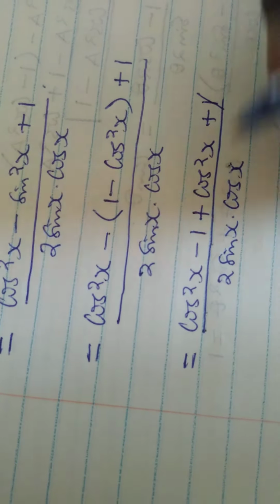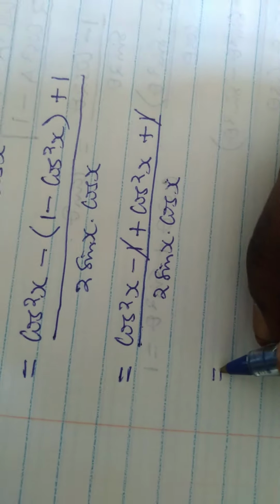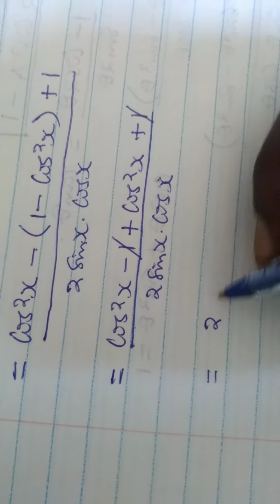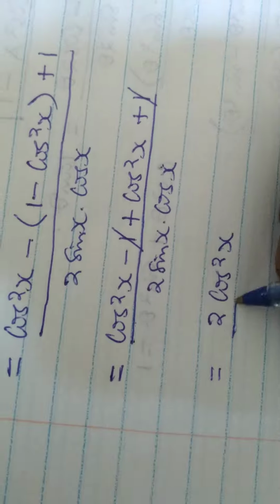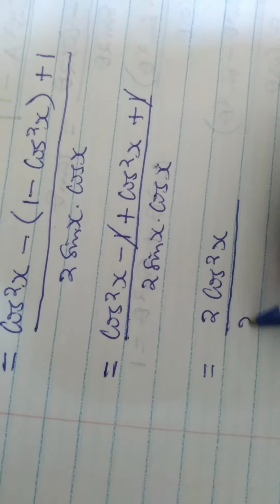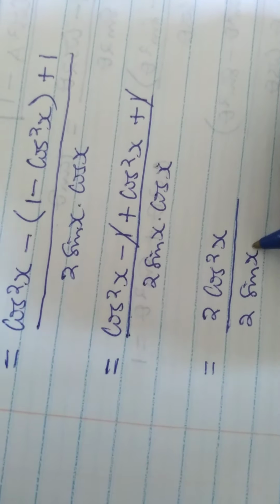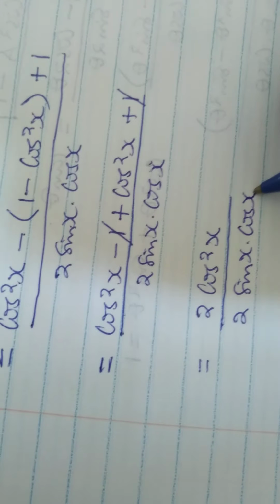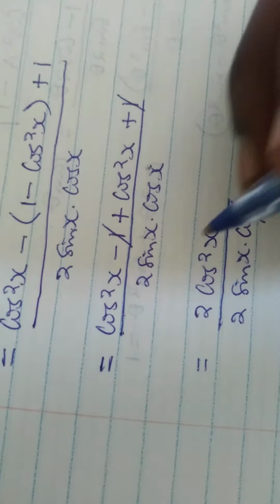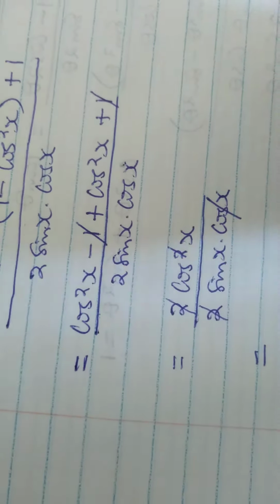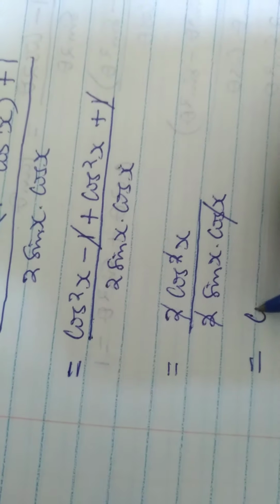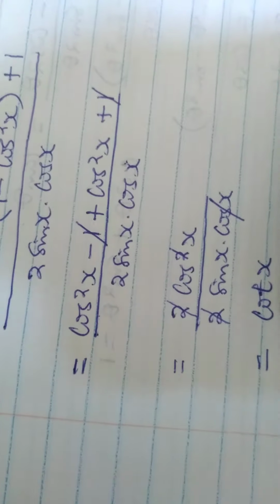So this one and this, they will go, so we shall be left with 2 cos squared x over 2 sine x cos x. So 1 cos here and here, the 2 and the 2, so we shall remain with cos x over sine x, which will give us cot x.